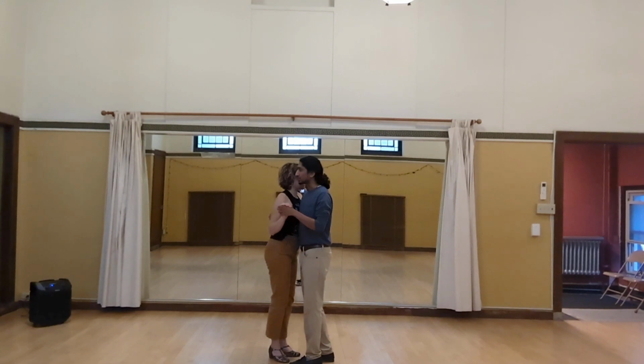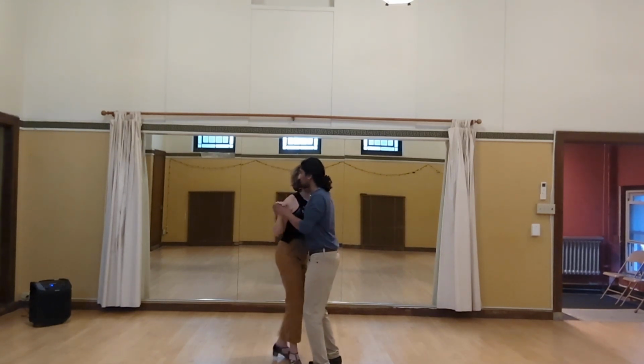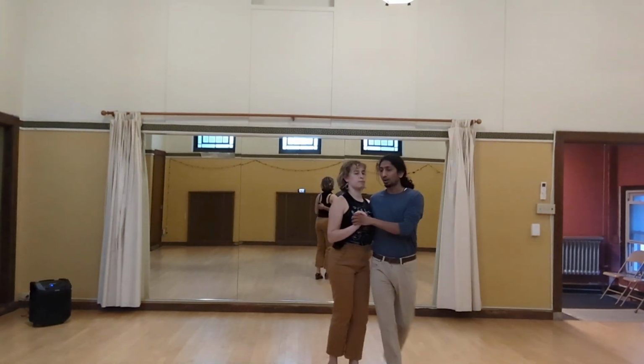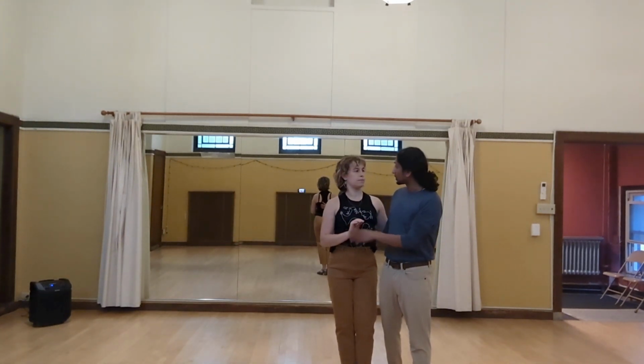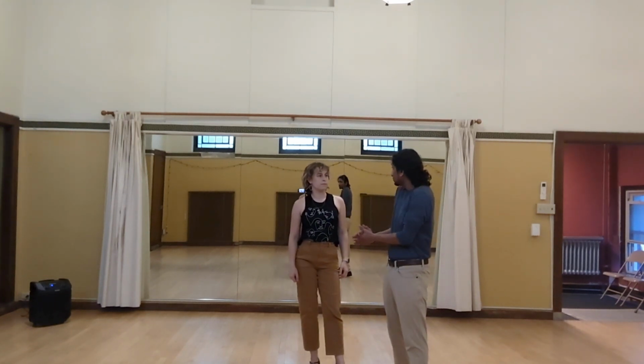Yep. 5, 6, 7, 8. 1, 2, gather step. 1, 2, gather step. 1, 2, pivot. Step and through. Walk, walk, walk. Leaders, we also learned that we can stop this promenade motion by doing a come around.